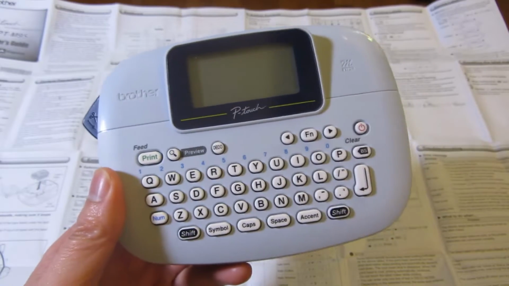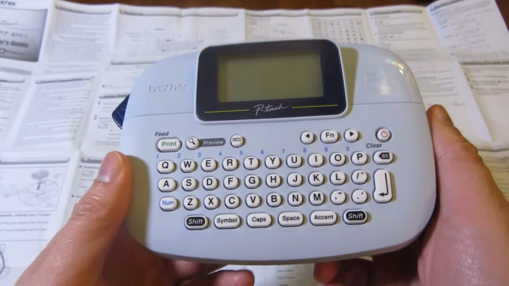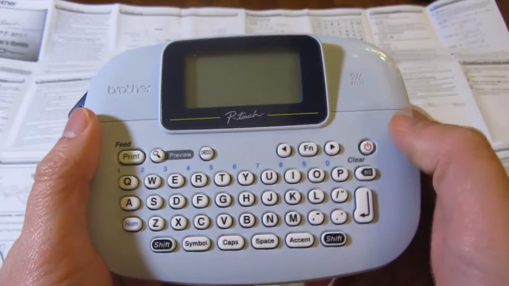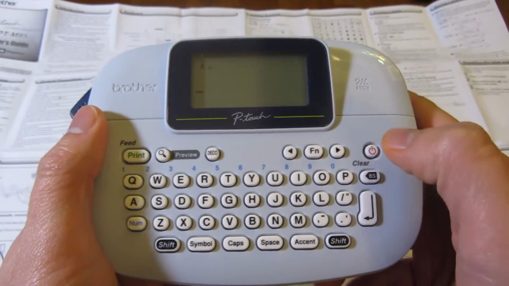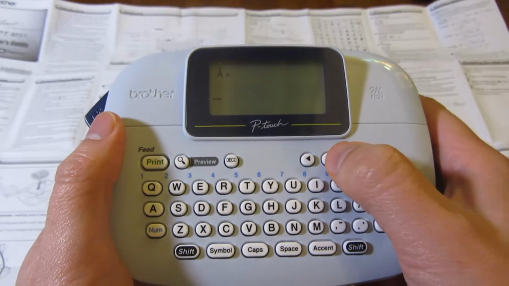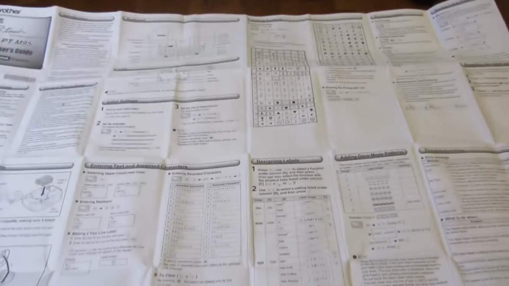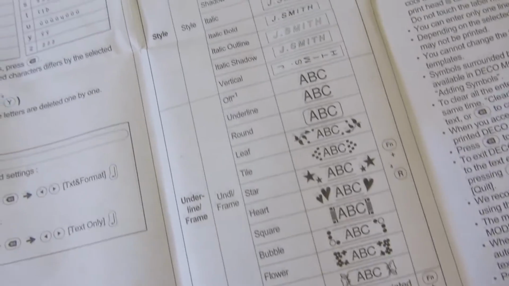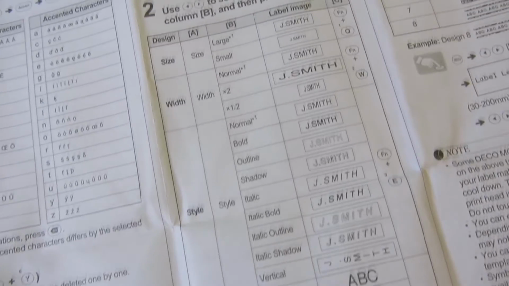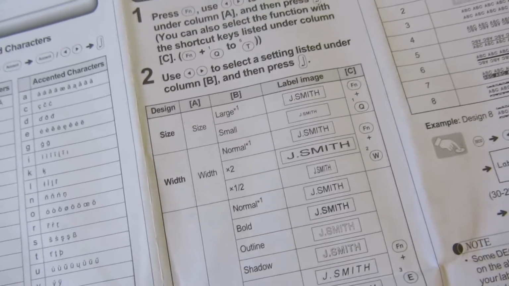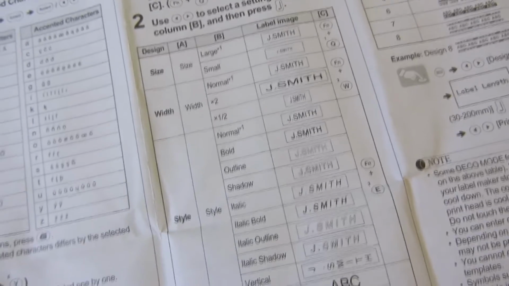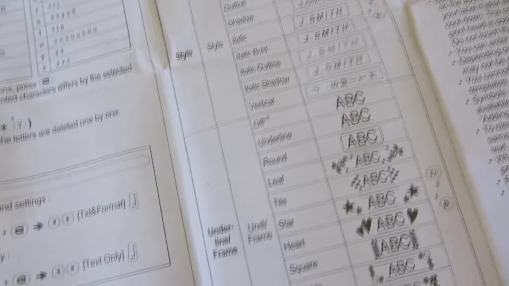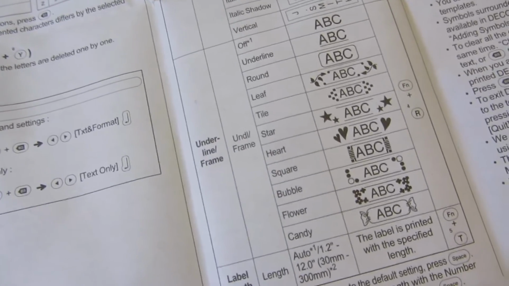Hi, so my last video went through some of the basic functionality and I'm going to go through some of the more advanced stuff. So I am going to turn this on and I'm going to hit the function button. What I'm going to do is show you some of the different borders that I am going to create. These are the types of different borders that you can have. And it's actually not very straightforward how to set them up, and you have to refer to the manual when you set some of these.